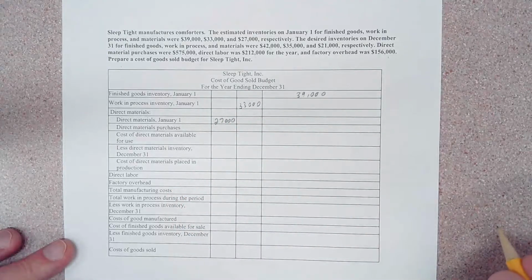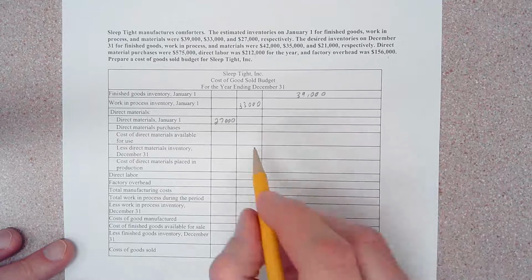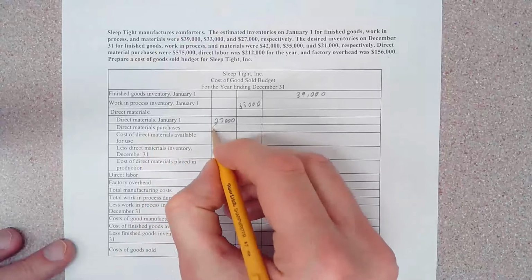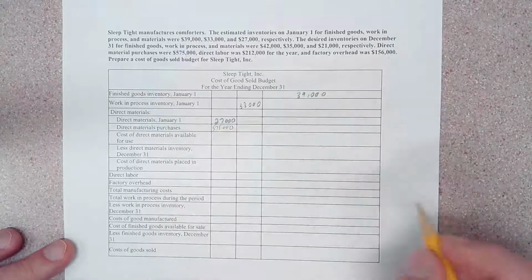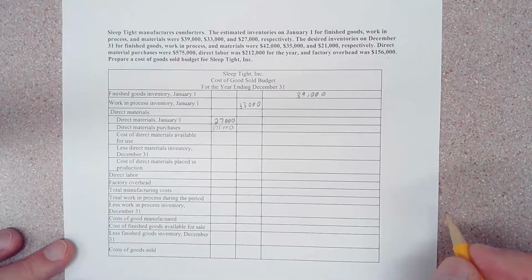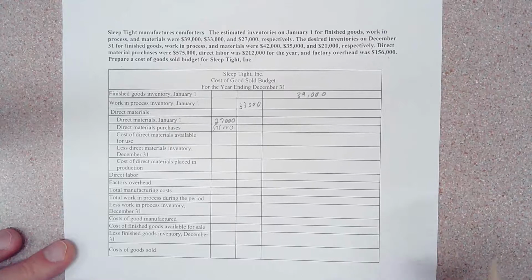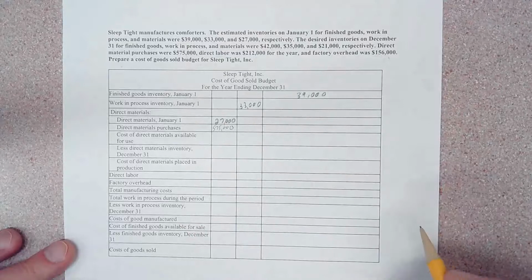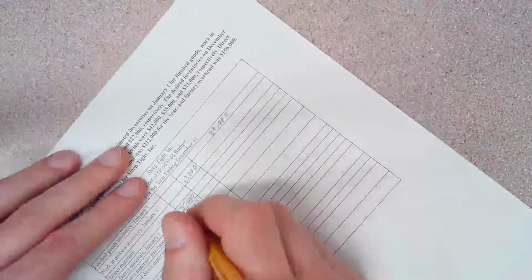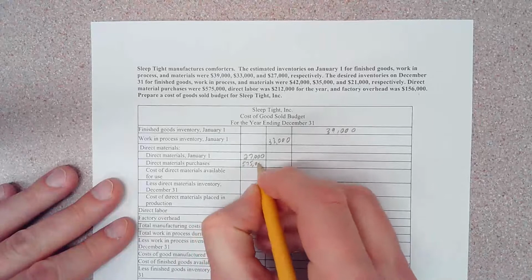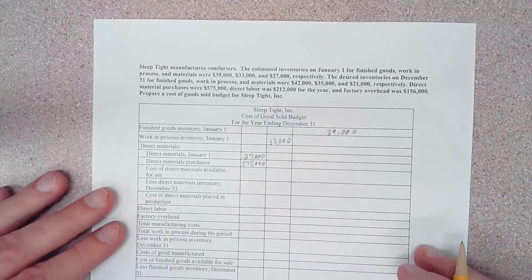Okay. Further, it gave us direct materials purchases as $575,000. Hopefully you can read that. I shrunk this down so that I could get the entire thing on the screen at once, and so I may have a hard time being able to see it, so I'm going to erase that and write it down again. 575,000. Hopefully that's a little bit better.